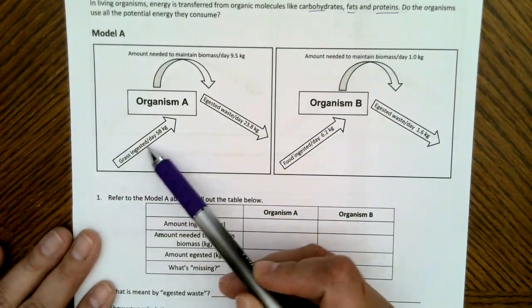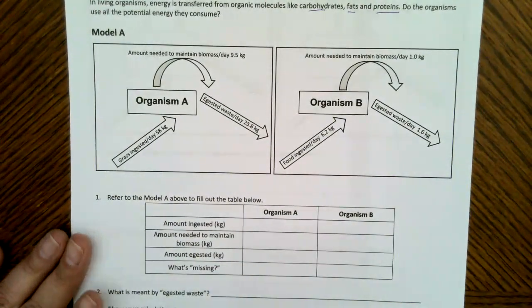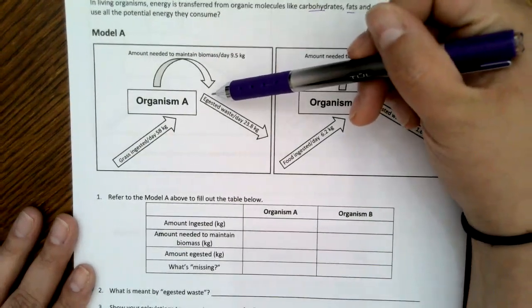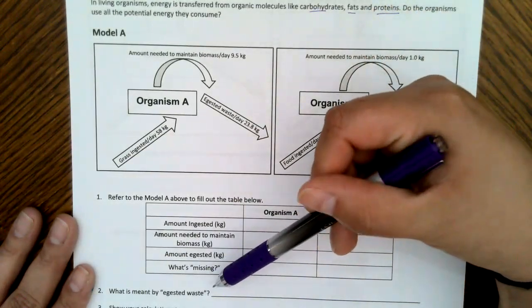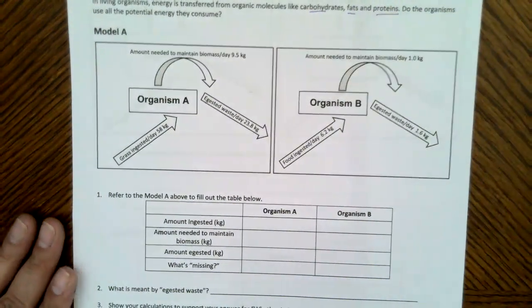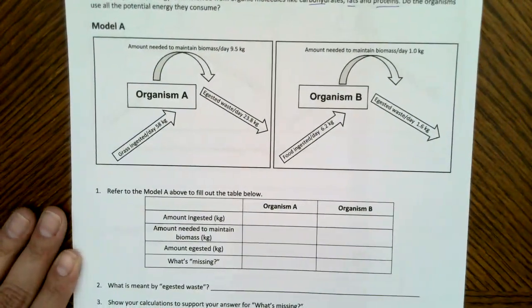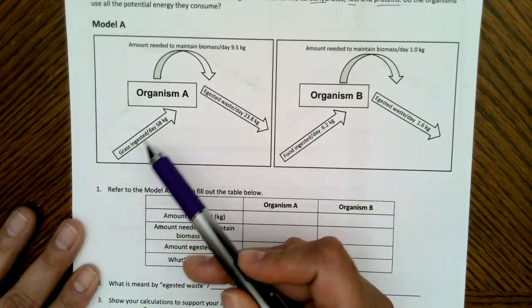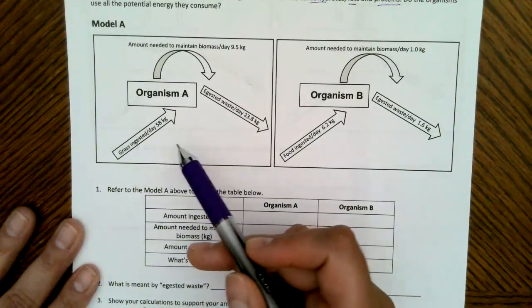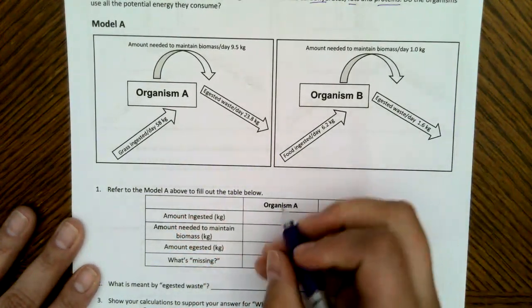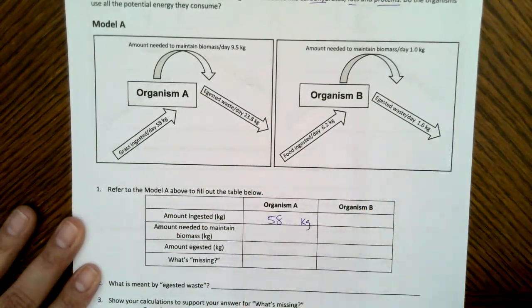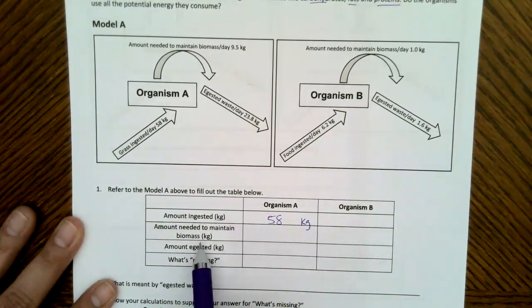We've got grass ingested. Ingested means eaten, right? We're consuming it, it's going in our mouths. And then egested. One of these questions is, what is egested waste? I want you to figure that out. I don't think it's too hard. If we look over here, our amount ingested sounds a lot like grass ingested, for organism A at least. So we can just carry down this number: 58. That should be kilograms because it says it right here. So 58 kilograms.